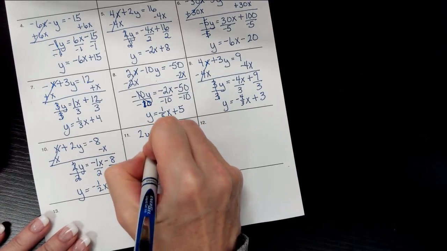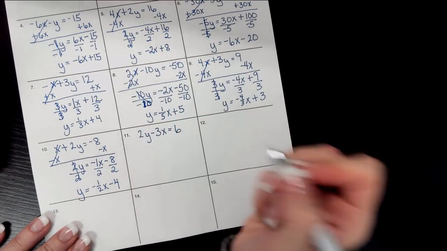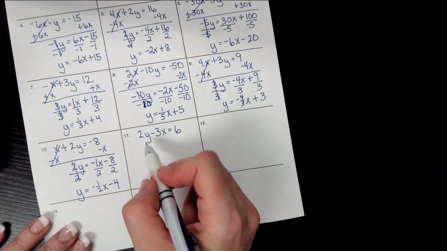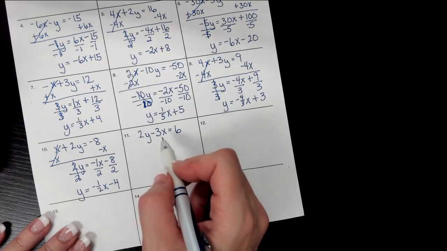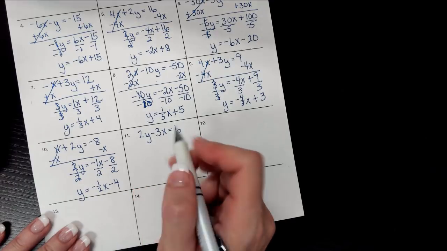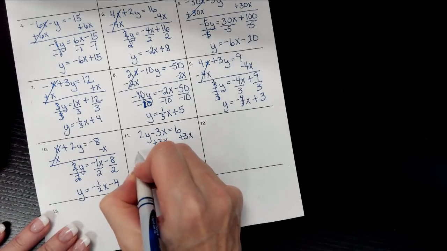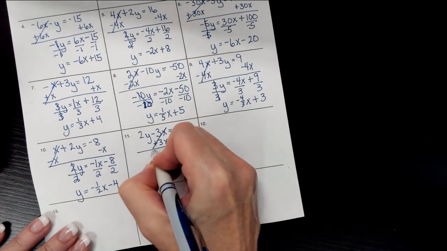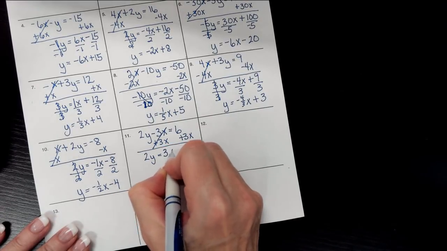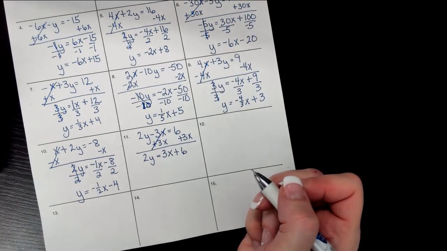All right, number 11. I got 2y minus 3x equals 6. Okay. Now, they've rearranged it a little bit for us. This time they put the y first. That's okay. We are still moving the x. You leave the y to last. I got minus 3x, so we add 3x. So that's gone. So I have 2y equals 3x plus 6.